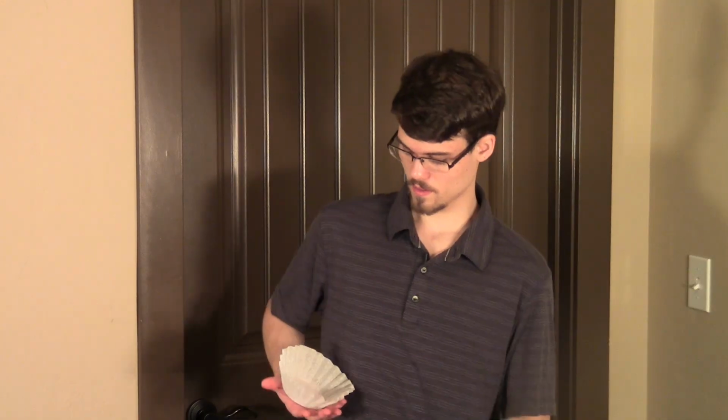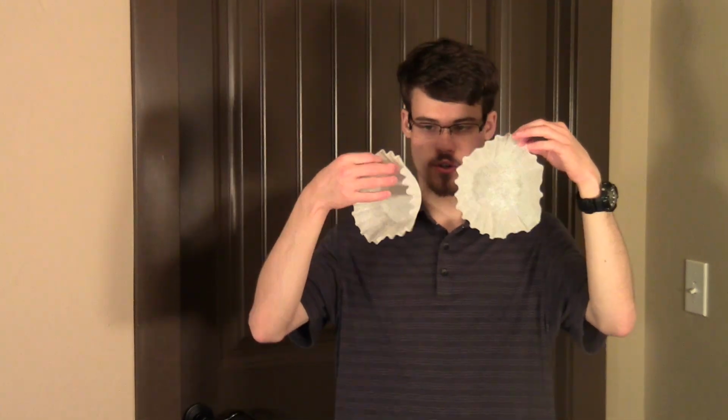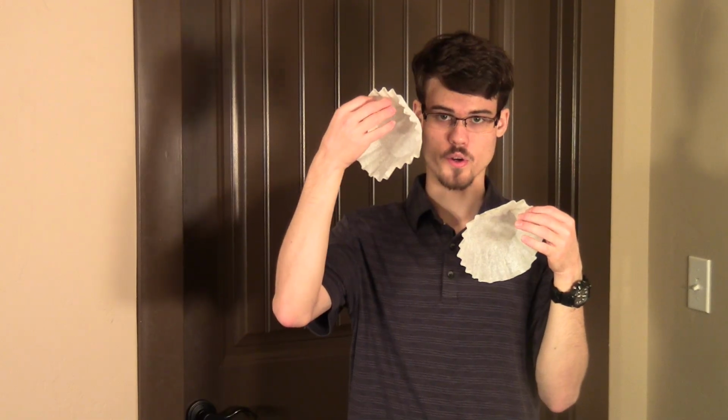Alright, so what I want you to do is take one of these and crunch it up just a little bit so that you have a smaller surface area. Just fold the sides in like this, and then you'll have a much smaller area. Then take the other one and flatten it out some, but not all the way, so that you have a much larger area. So compared to the two, this one has a much larger area and this one has a much smaller area, so we know that this one should experience less drag, and this one should experience more drag.